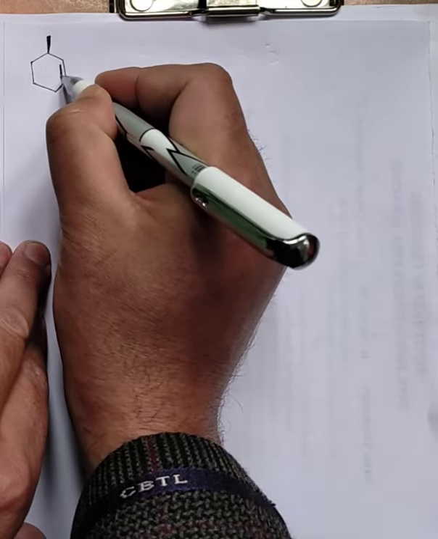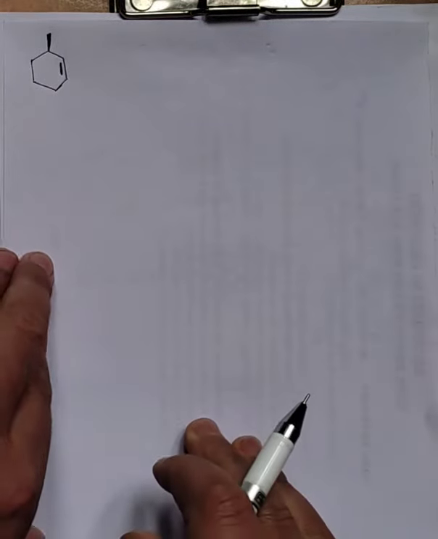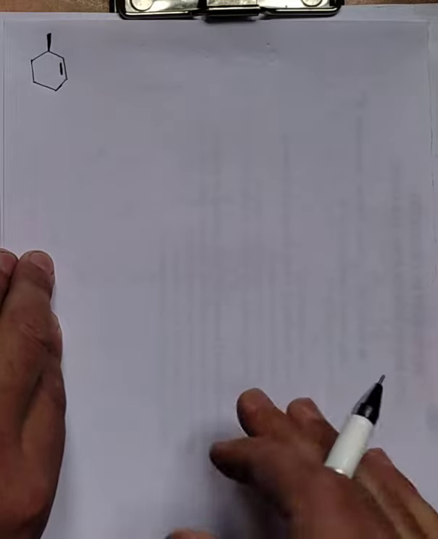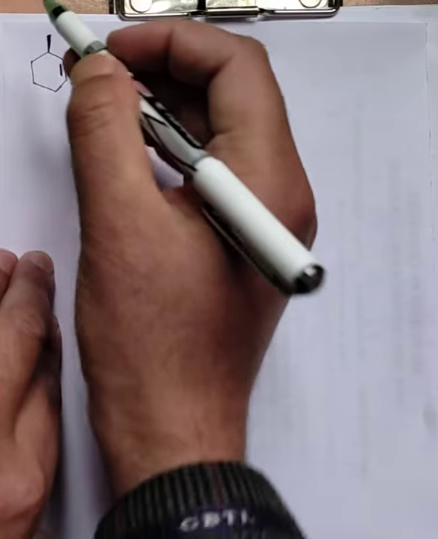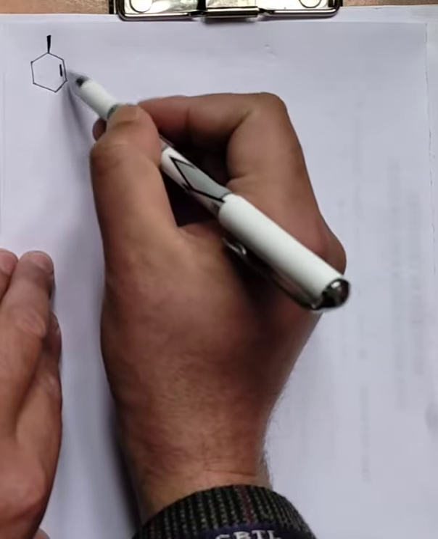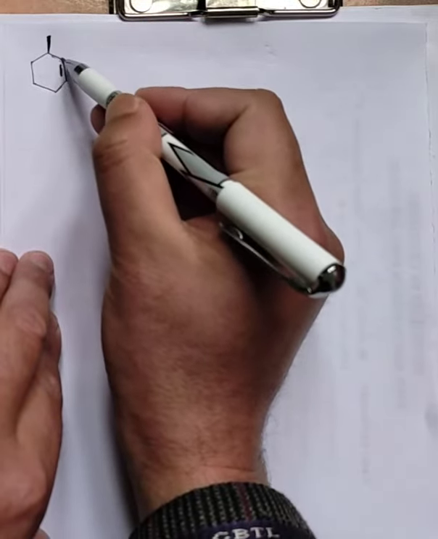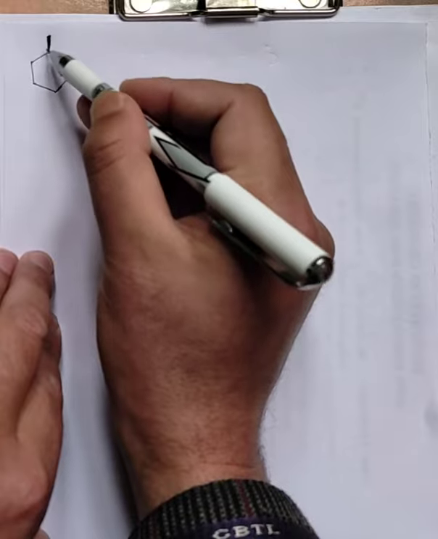Now this is a double bond. Now it will be easier for us to understand this, and how we can solve the numerical problems in competitive exams. I have shown this cyclohexane with a double bond here, but on the adjacent carbon we have a methyl group which is above the plane.